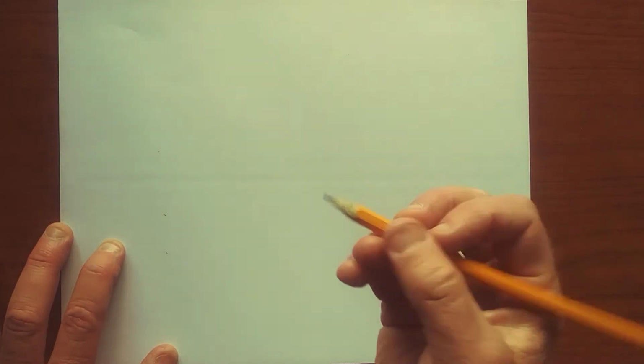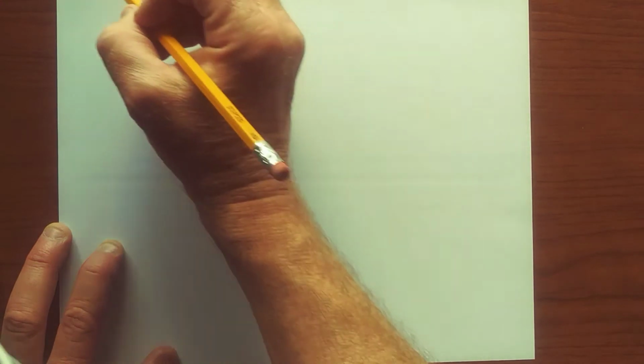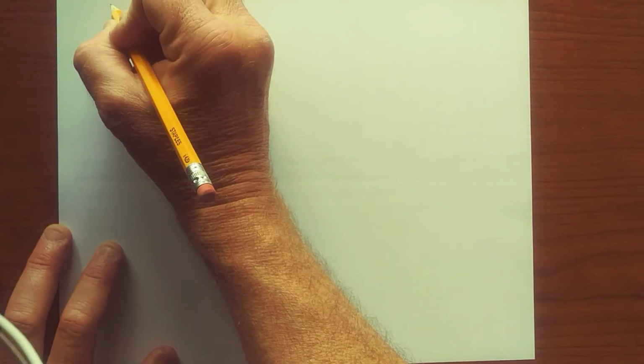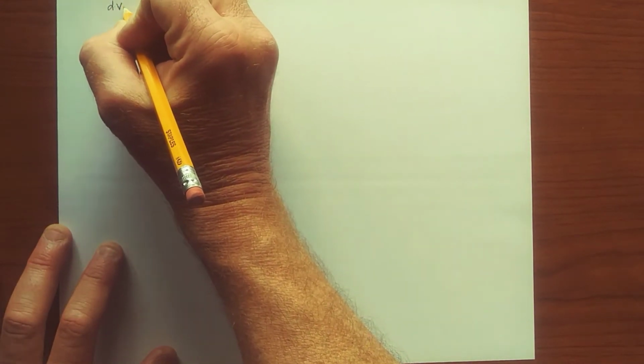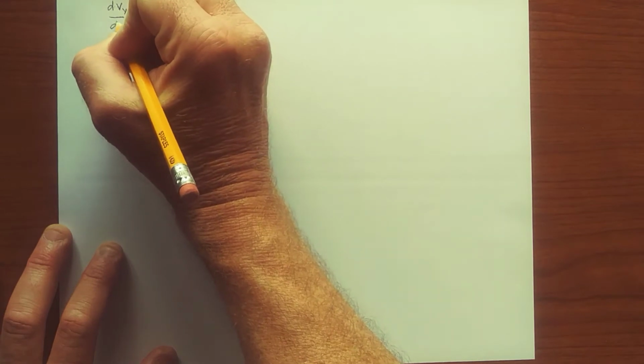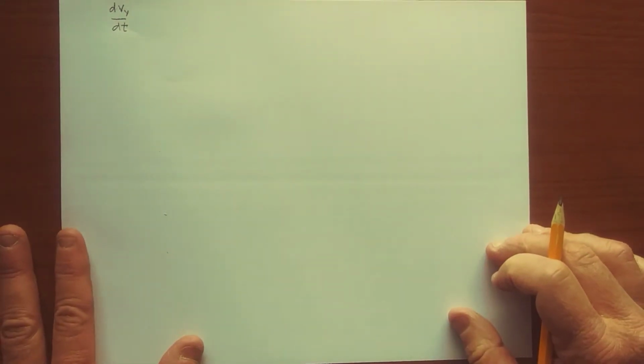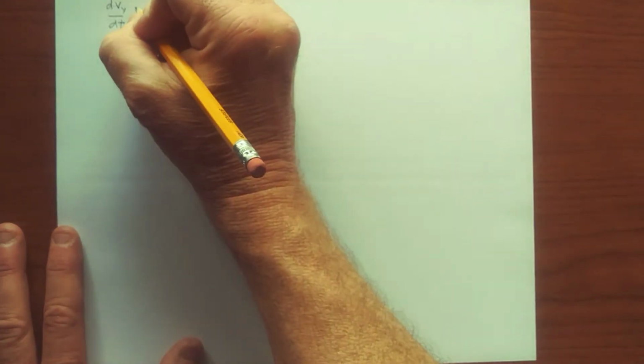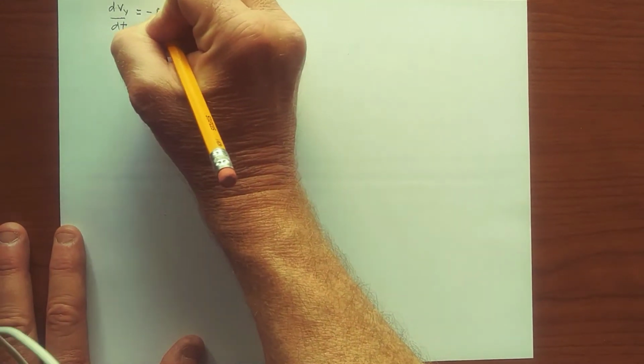Okay, so we want to get a sense of how the kinematic equations treat the direction of time. So we're going to do a simple example of an object launched from ground level, but let's go back to the kinematic equations for the vertical direction. So we have dvy/dt, because it's the vertical component of the velocity that we care about, that's equal to minus g.